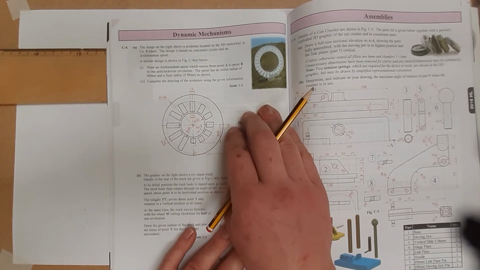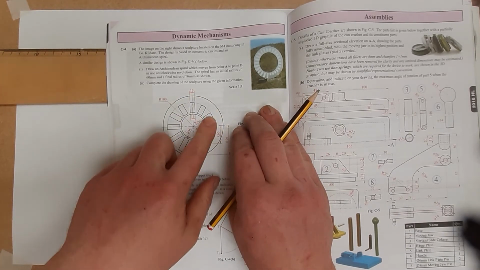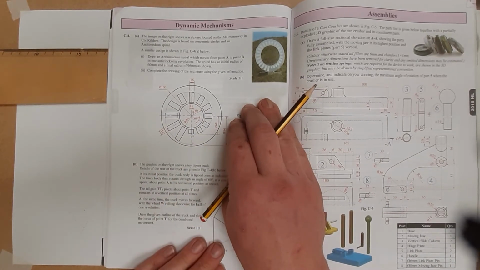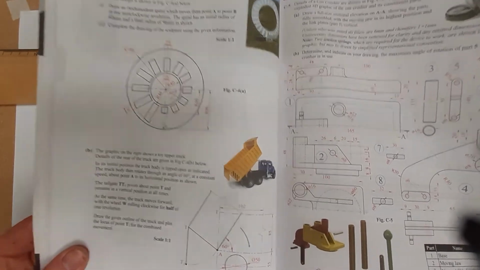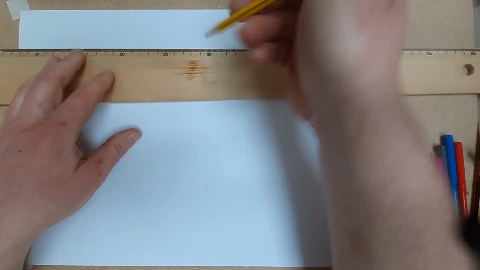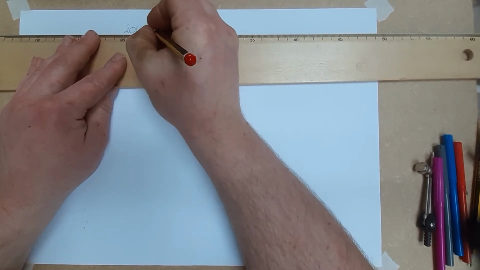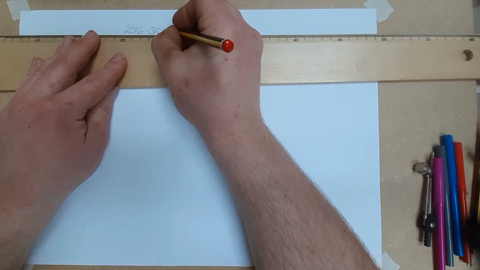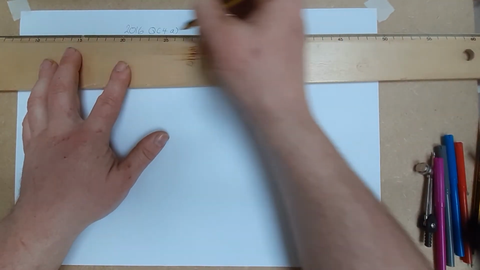It's a logo which is based on the M4 motorway in Kildare, and we're asked to draw this particular artifact. So we're literally drawing what you see here. This question is 2016 higher level, question C4, and we're just looking at part A.